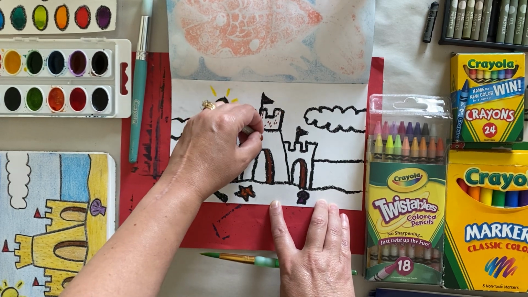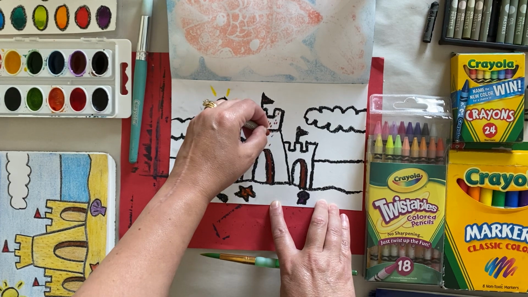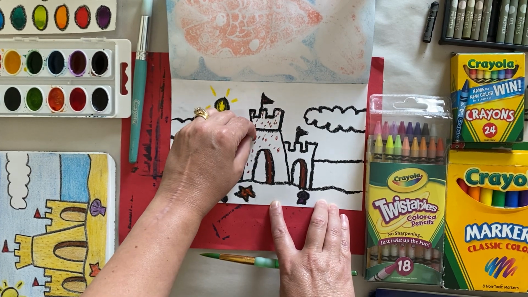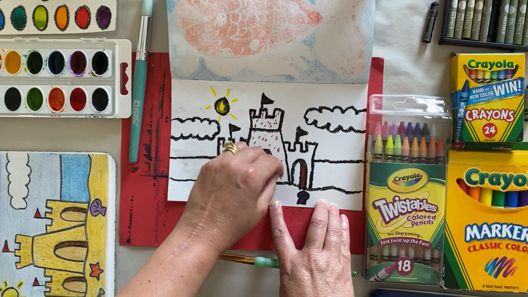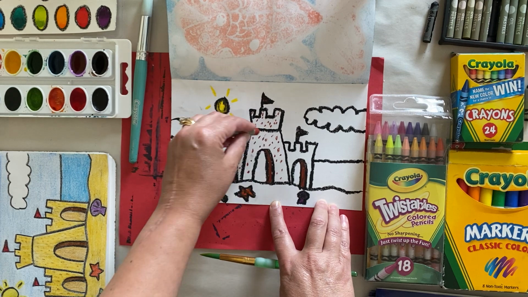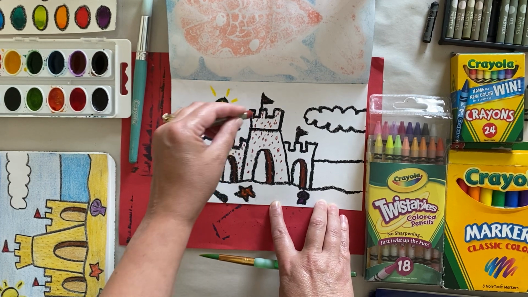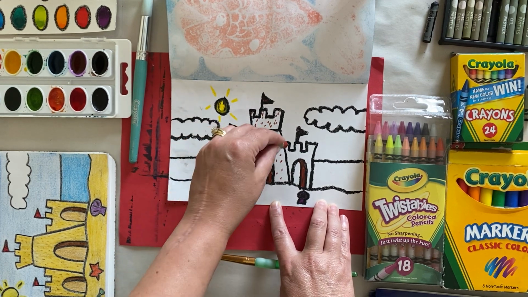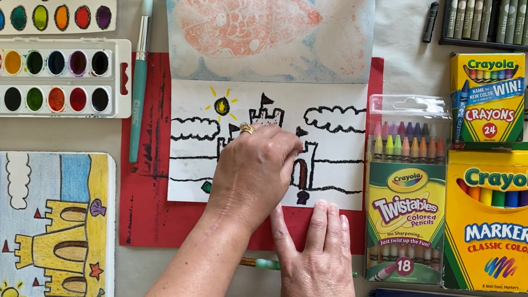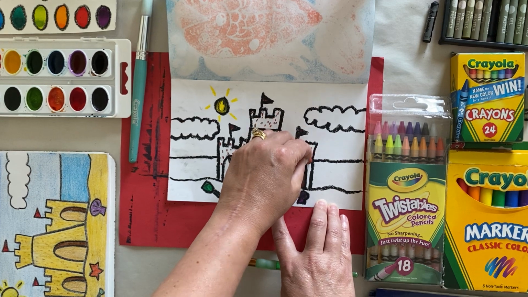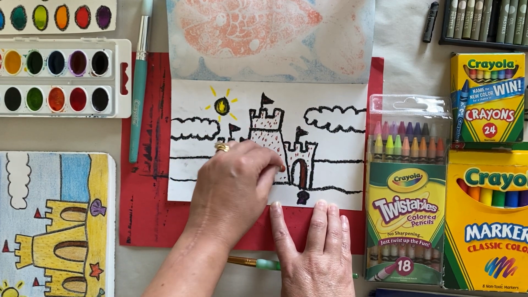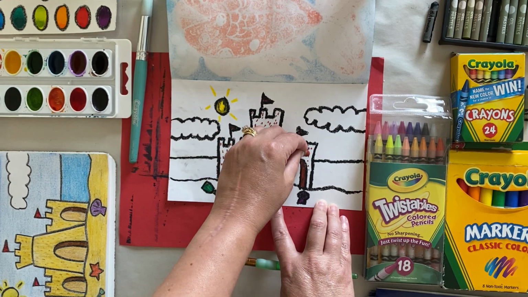So I'm doing it here with oil pastel because this picture, I'm doing oil pastel and paint. So if you're using crayon, use your brown crayon right on top of your yellow that you used to show the color of your sandcastle. And if you're using marker, use your yellow marker to color your sandcastle shape with yellow first.